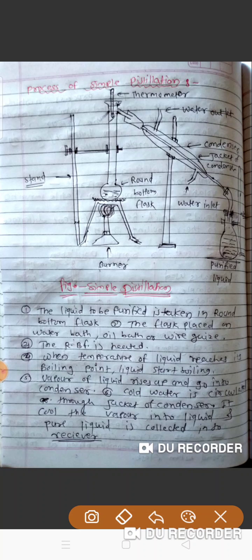The process in which a liquid is first converted into its vapors and then the vapor is condensed back into liquid is called simple distillation. Simple distillation is used to separate volatile liquids from non-volatile impurities, and liquids which have a sufficient difference in their boiling points. We have also seen the experimental setup figure and the apparatus used for simple distillation.